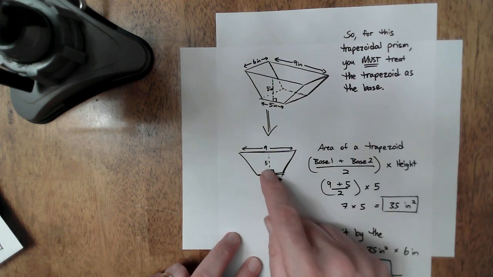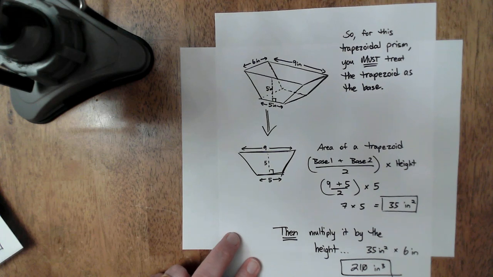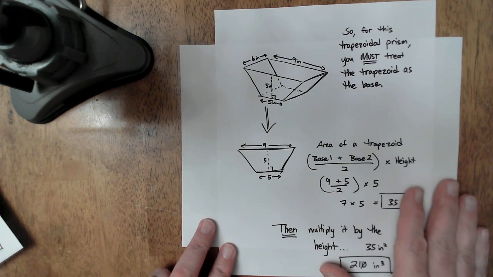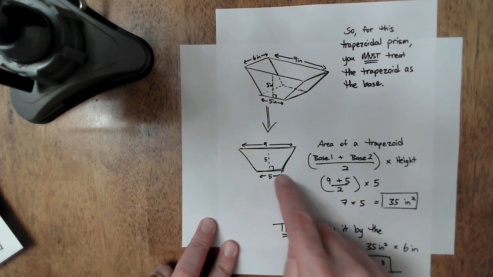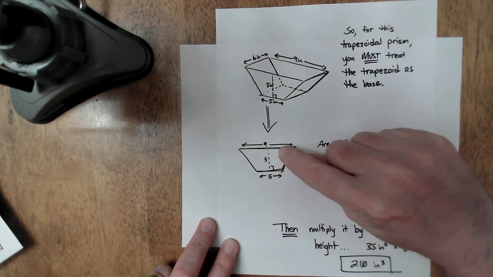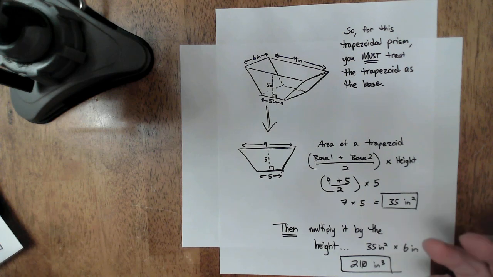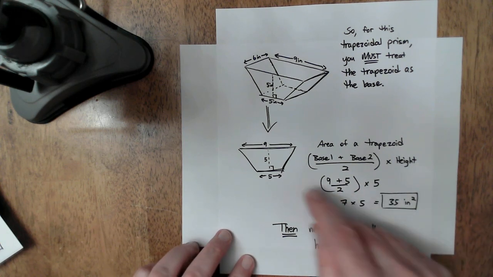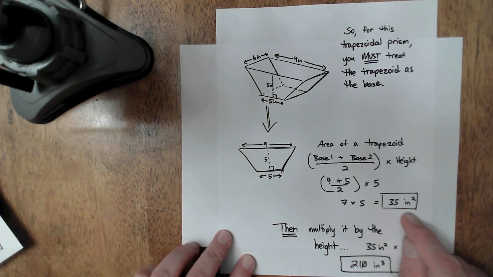So we find the area of the base, that's number 1, and we multiply it times the height of the object. The way you find the area of a trapezoid is you take the average of its 2 base sides and multiply it times the height. So the way you find the average is you take 9 plus 5, divide by 2, that gives you 7. And then multiply that times the height of the trapezoid, which gives you 35 inches squared. That is the area of the trapezoid.